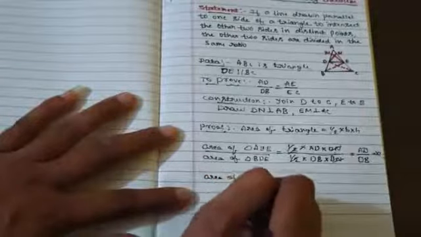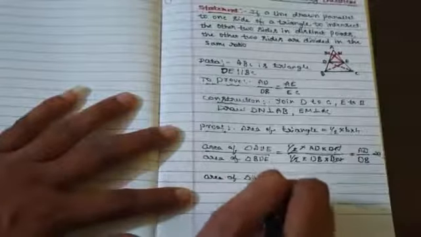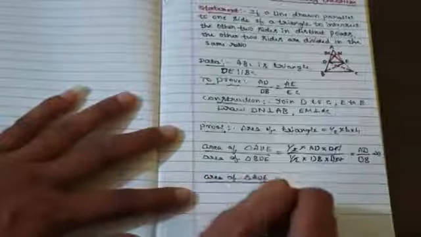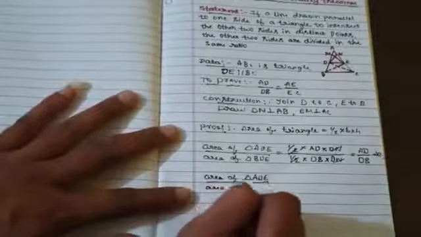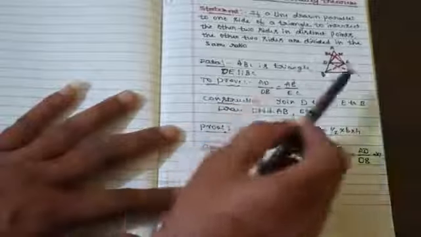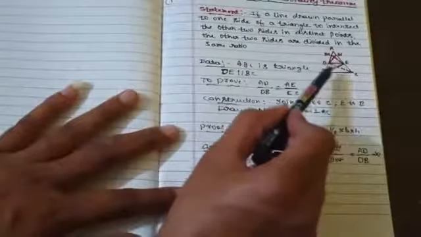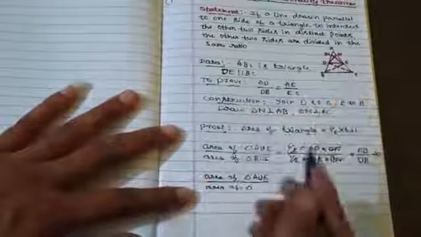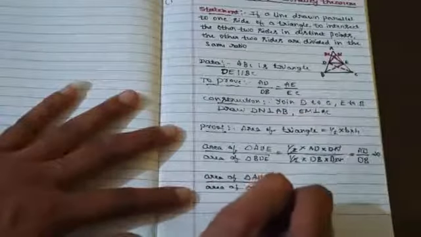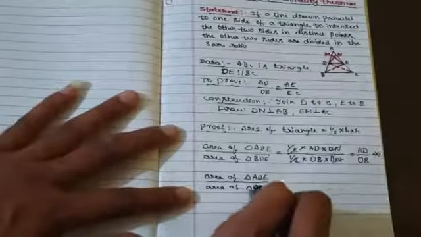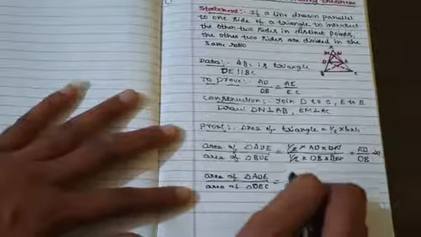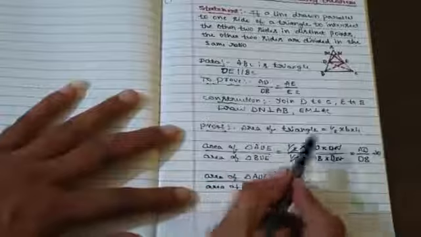area of triangle, the first one will be ADE only divided by, next is area of triangle, here you need to consider this triangle DEC, right? So that's equals to, here also you need to apply the formula for the area of a triangle.